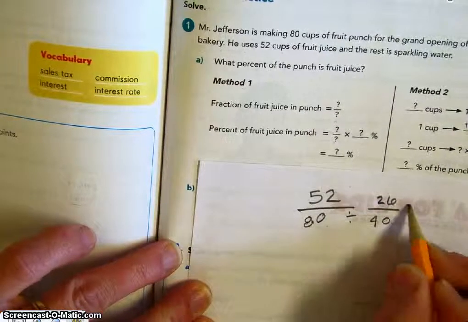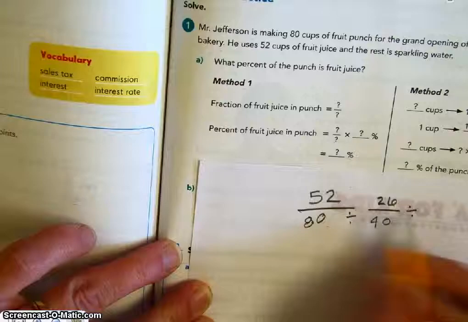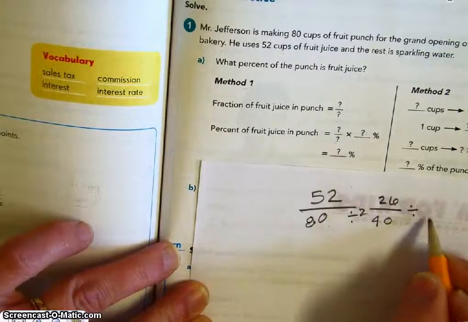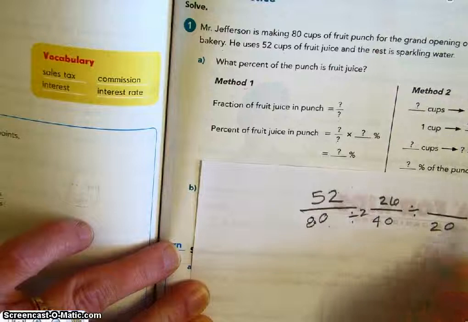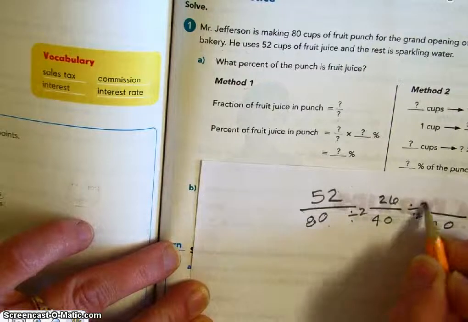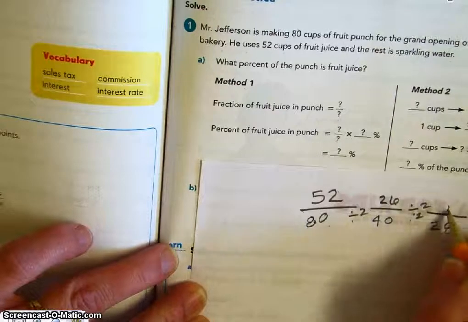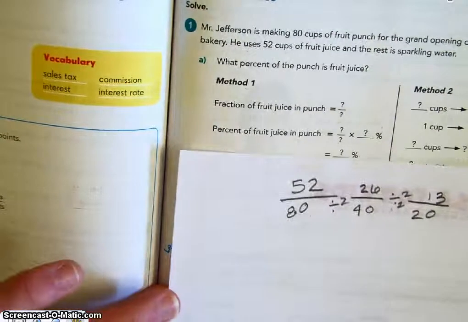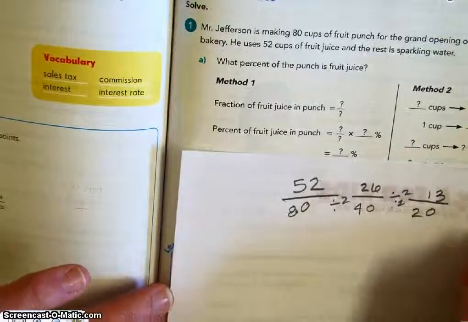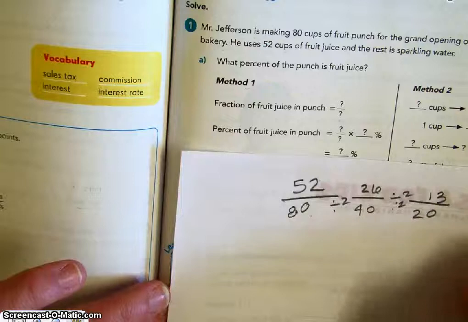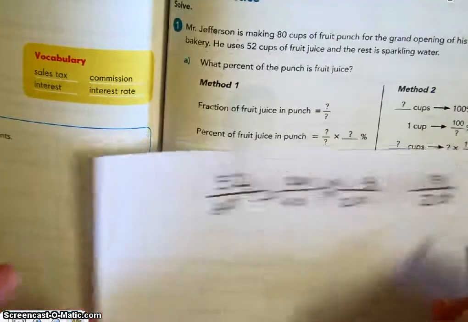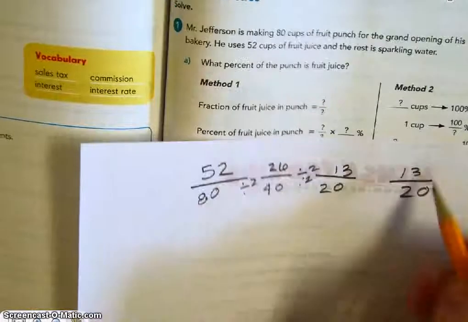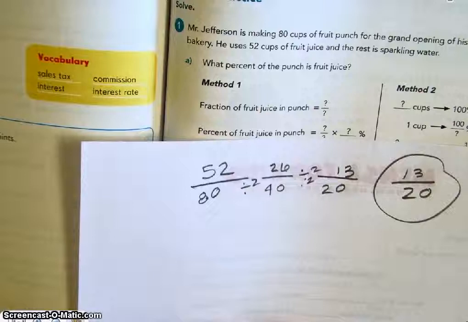and so then I can still divide by 2, but whatever I do to the bottom I have to do to the top, remember. So it would be 20 if I'm dividing by 2 again, and 26 would be 13. I can't reduce that anymore because 13 cannot be reduced, so it would be 13 over 20 would be my answer. So hopefully that makes sense if you enjoyed method 1 last time.